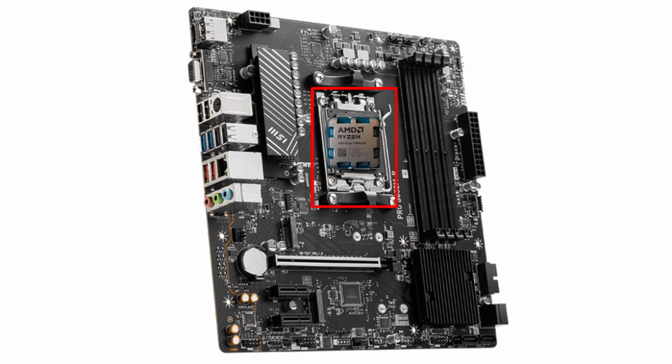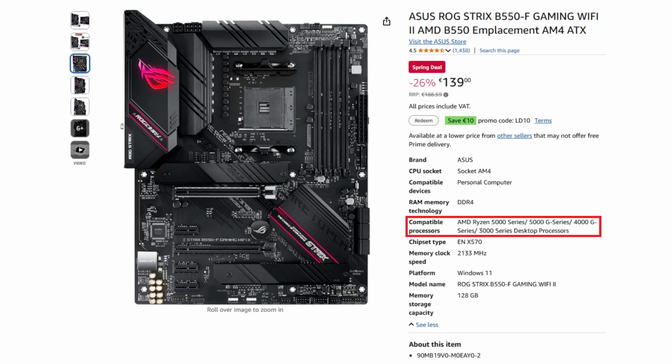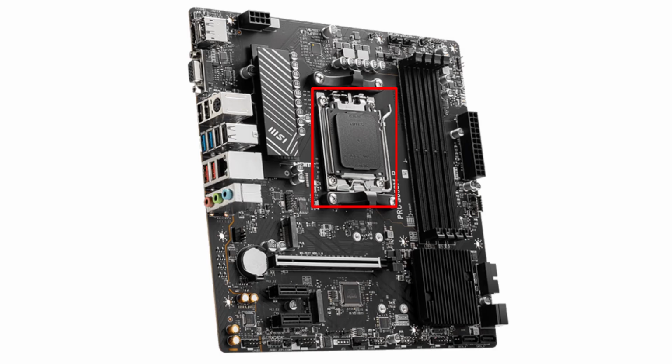A socket cannot hold every single processor. The compatible ones are typically mentioned on the website of the motherboard. A socket is often equipped with a frame and a lever. You open the socket, properly place the processor in there, put the frame back and use the lever to lock it in place. Second is the memory slot.